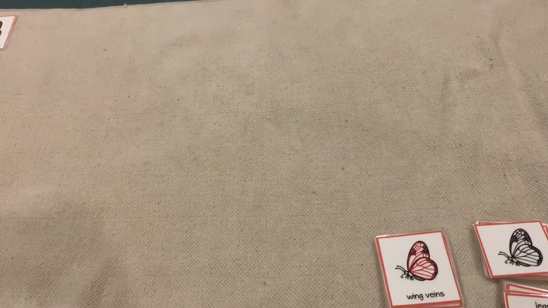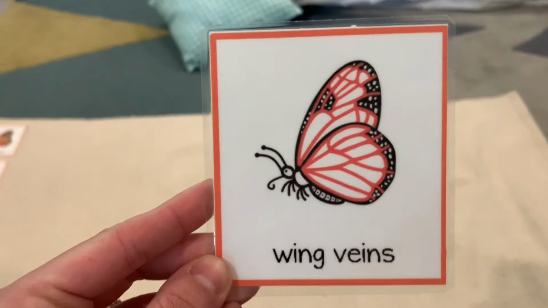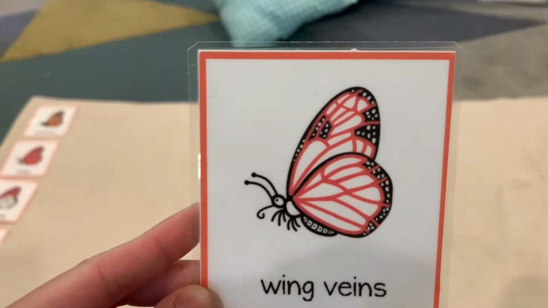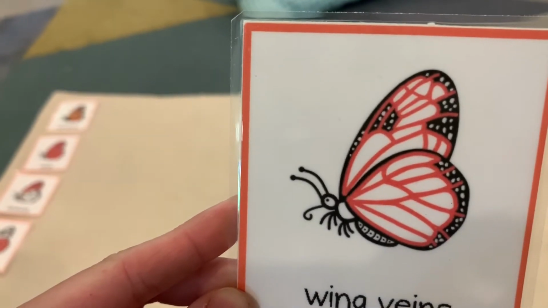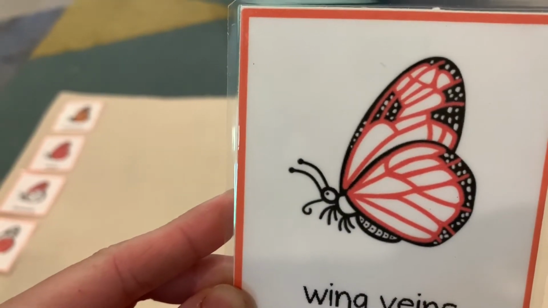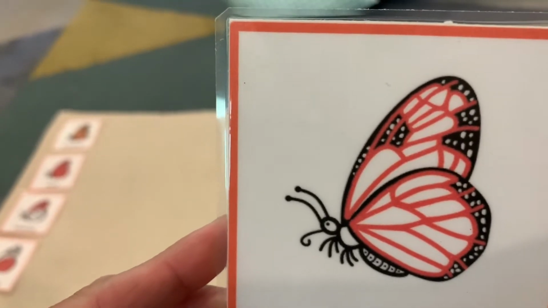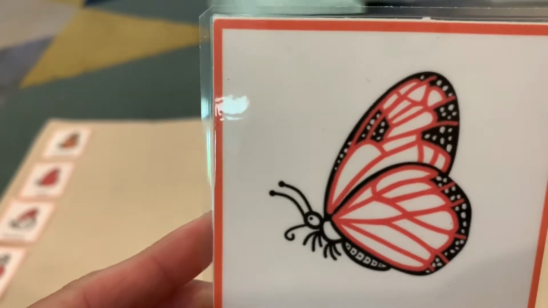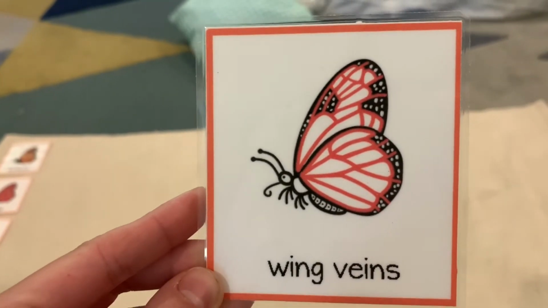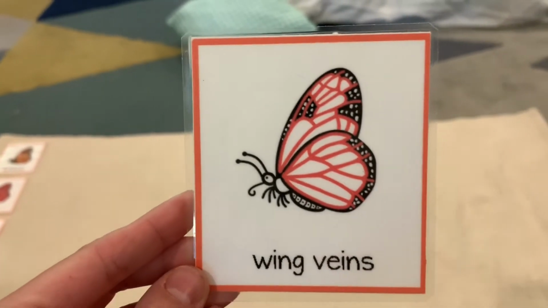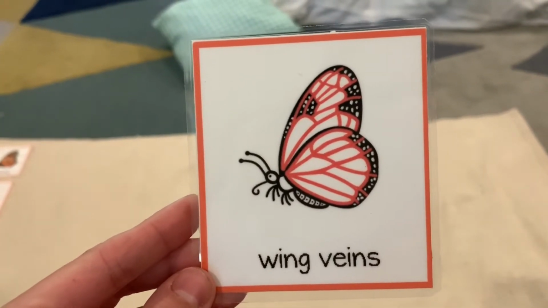The next part of a butterfly are the wing veins. Even though you can't really see them, they're really important. They run throughout the entire wings, and if it gets broken, then the butterfly won't be able to survive. So that's why we have to be really careful not to touch a butterfly's wings or a moth's wings.